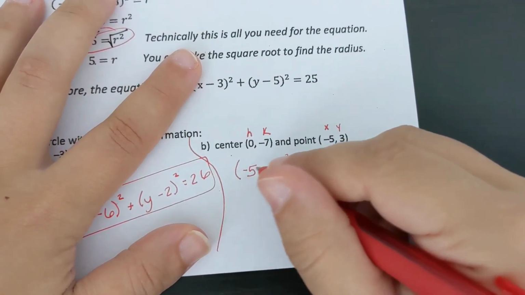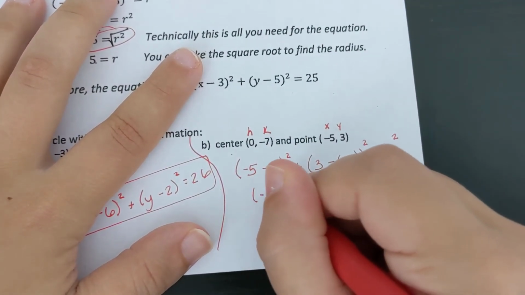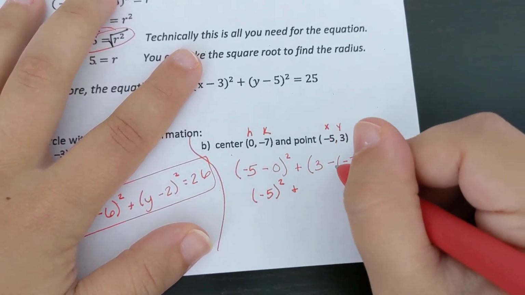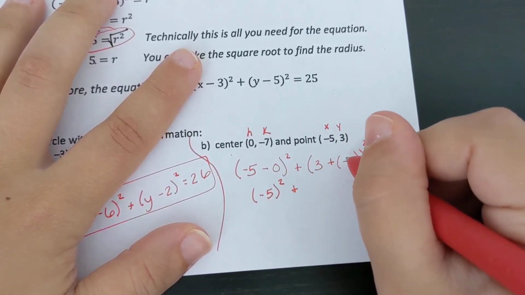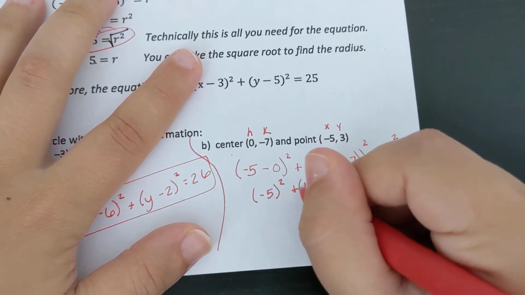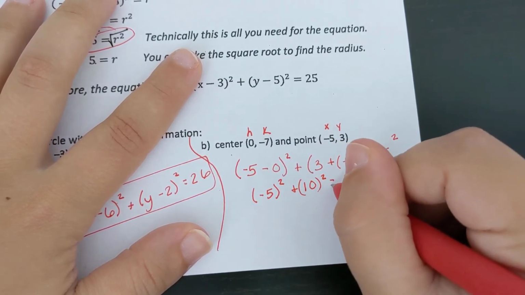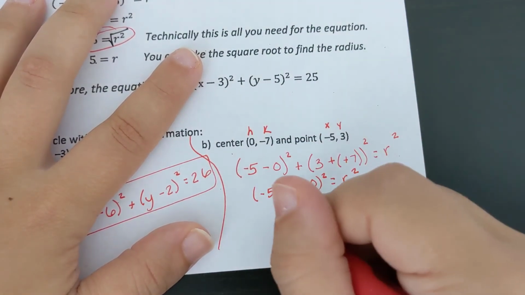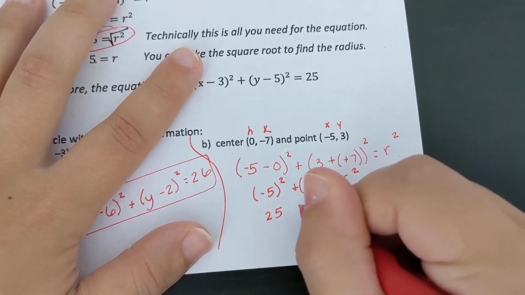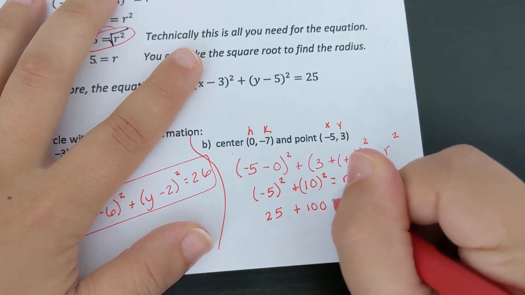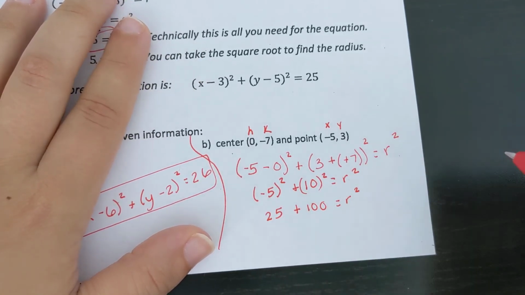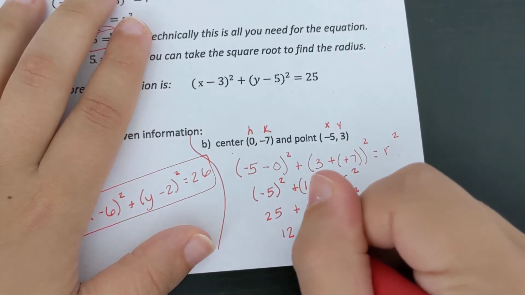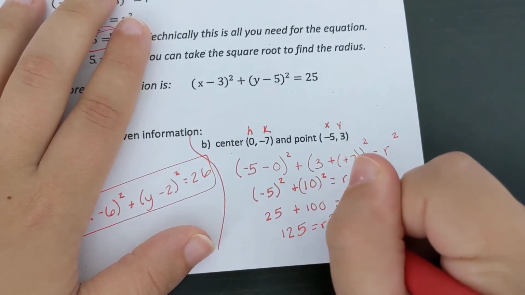Order of operations. Negative 5 minus 0 is negative 5. 3 minus negative changes to addition, so that changes to 10 squared. Negative 5 squared is 25. 10 squared is 100. Add those together, I get 125 for r squared.